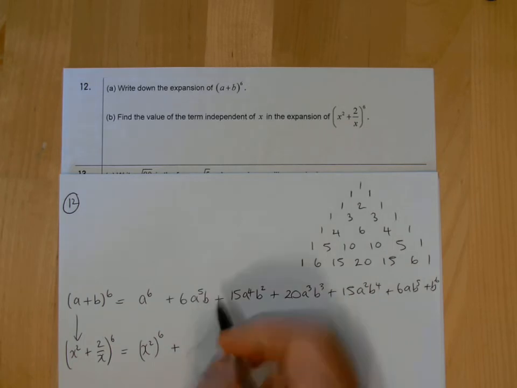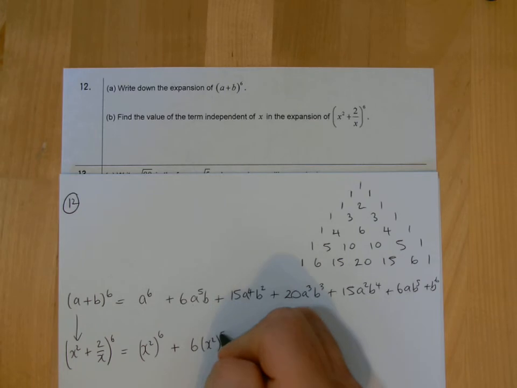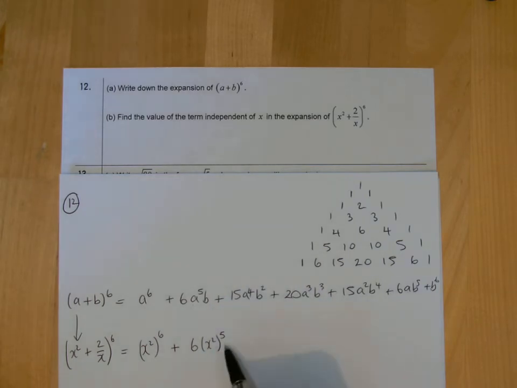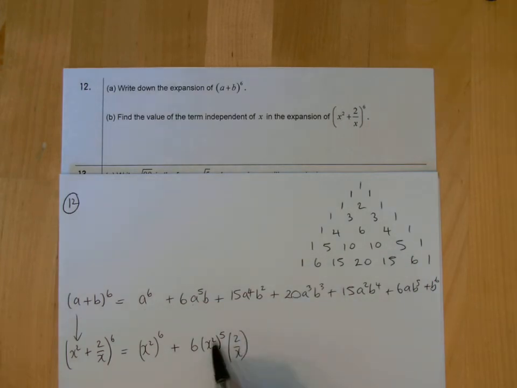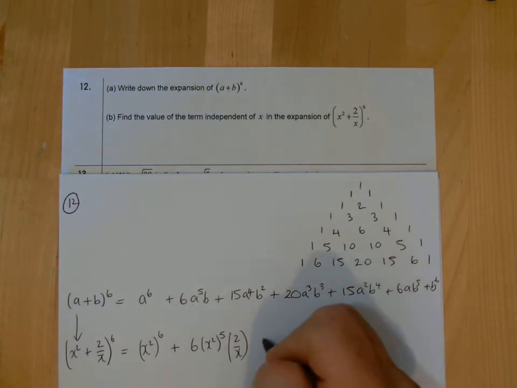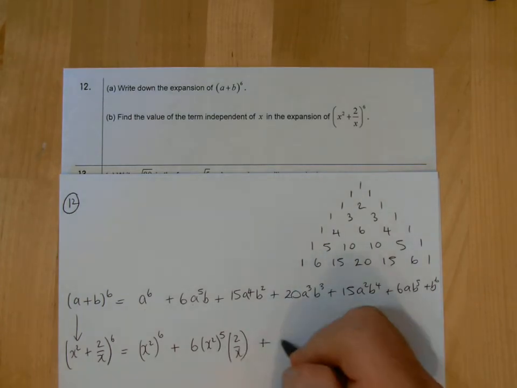When we look at the next one, we've got 6a there, which is x squared to the power 5, and then b, which is 2 over x. Now clearly when you simplify that, it's going to have an x there, because you're going to have x to the power 10 on the top, divide by x, that's x to the power 9. It's not going to be independent of x, so that's no good. So we can keep going.